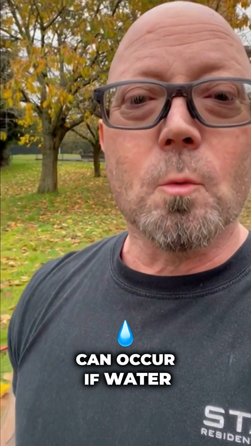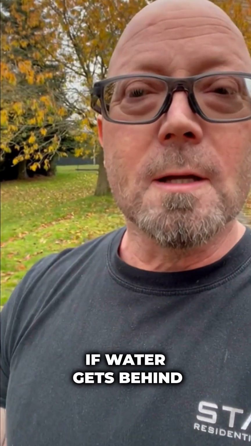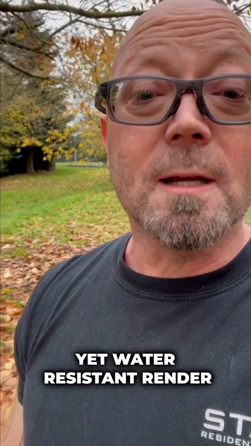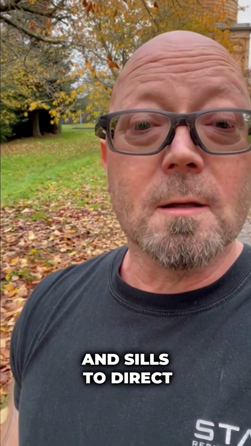Moisture issues and damp penetration can occur if water-resistant measures aren't correctly applied. If water gets behind the insulation, it can cause major structural damage. To avoid this, ensure that all joints are sealed properly, apply a breathable yet water-resistant render, and install appropriate drip details at windows and sills to direct water away from the system.